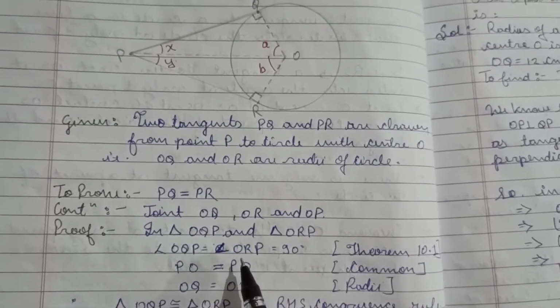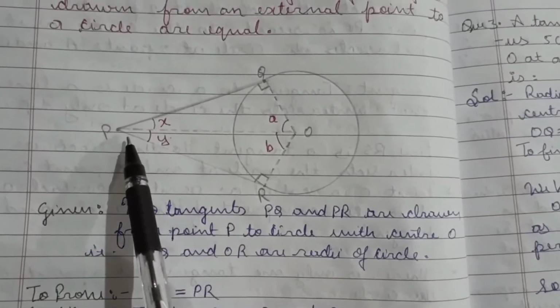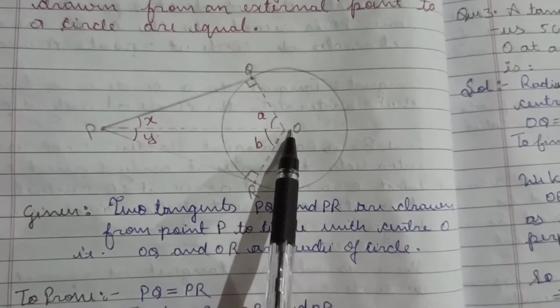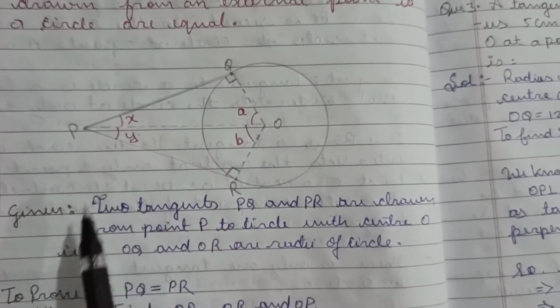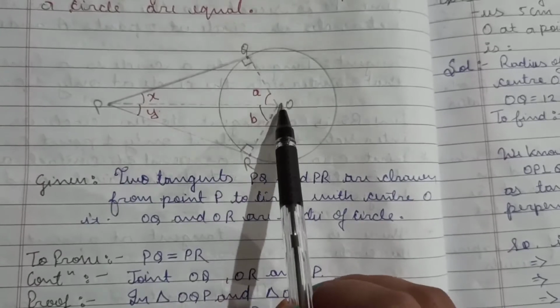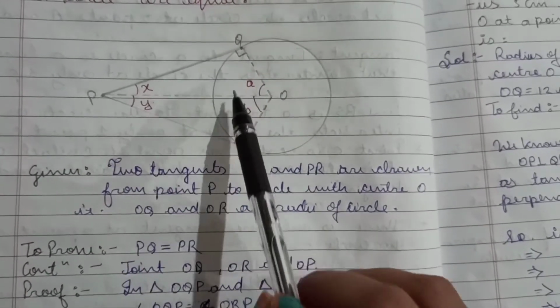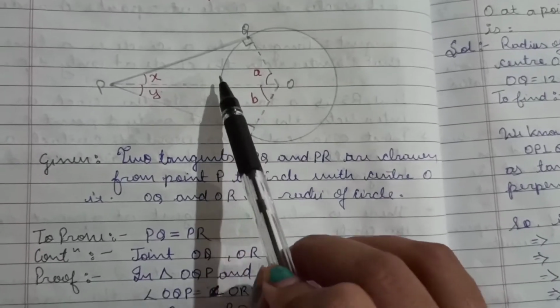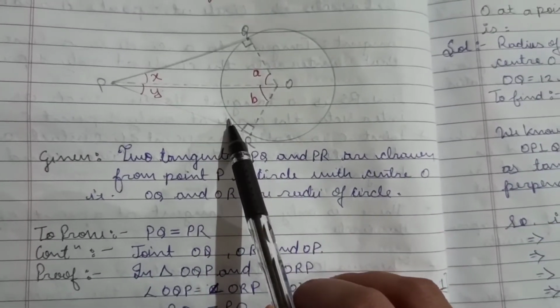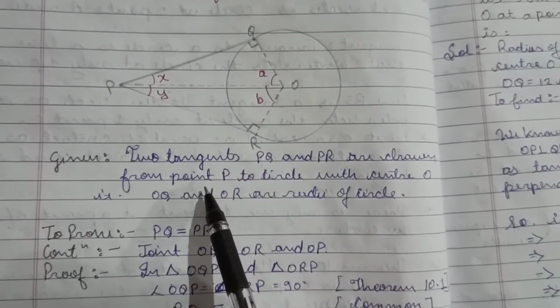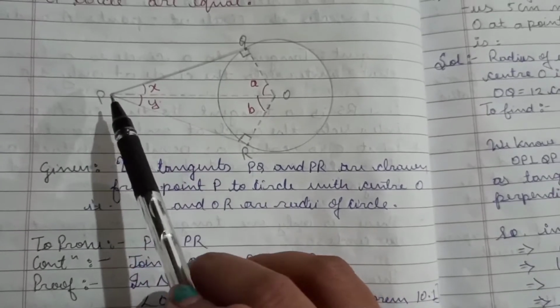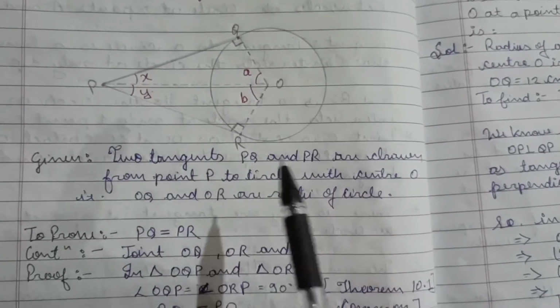See, we have two triangles. After we join P and O, we will get two triangles. First triangle is OQP and second triangle is ORP. If we prove these two triangles congruent, then by CPCT, corresponding parts of congruent triangles, we will get PQ equal to PR.